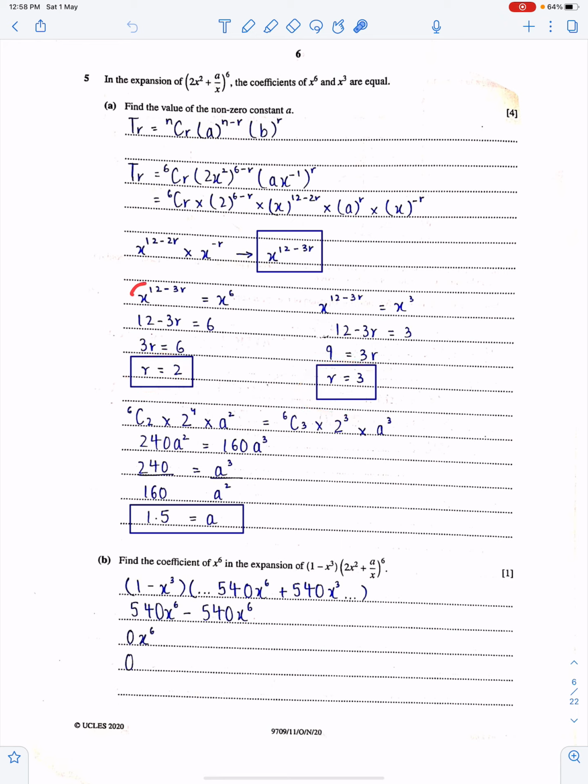We equated this x with x power 6 and got this value of r, and we equated this x with x cube and we got this value of r. By substituting these values of r into this equation, we have the coefficients of x power 6 and x power 3. This is the coefficient of x cube and this is the coefficient of x6, and both are equal. So by equating these coefficients, we have a equals 1.5.